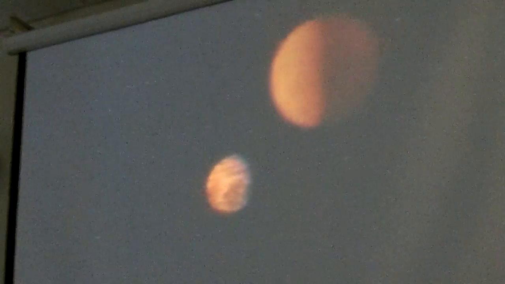Meteorites showered the Earth, perhaps bringing amino acids necessary for the formation of life. And then one day, 4.5 billion years ago, an asteroid the size of Mars collided head-on with Earth.